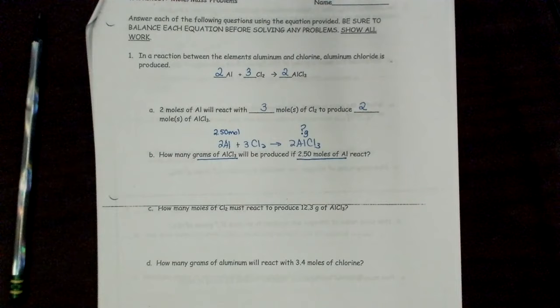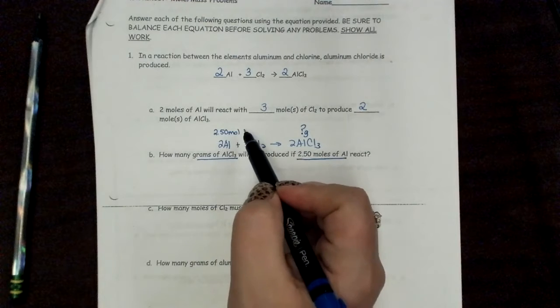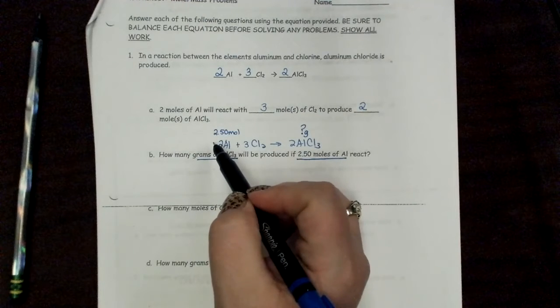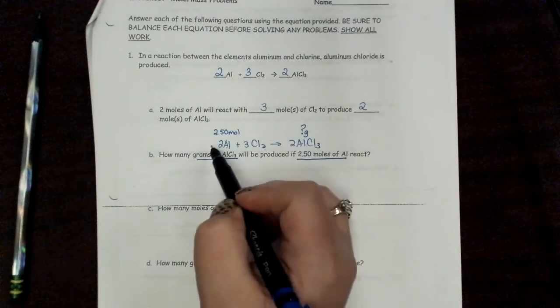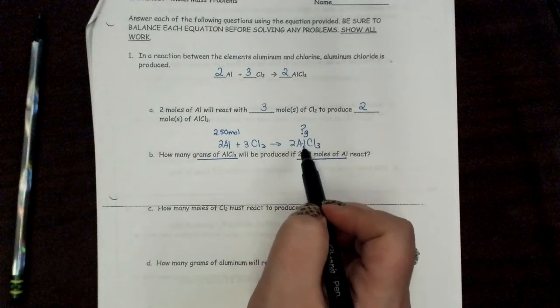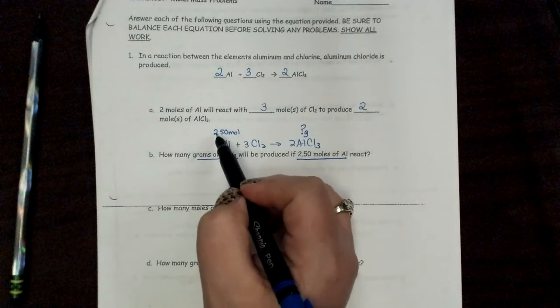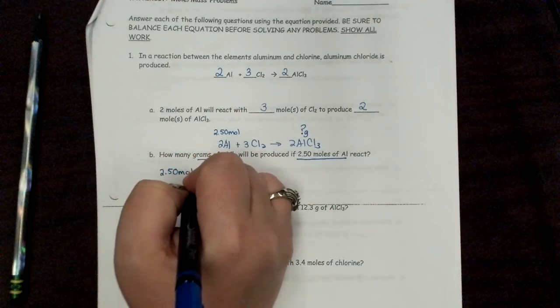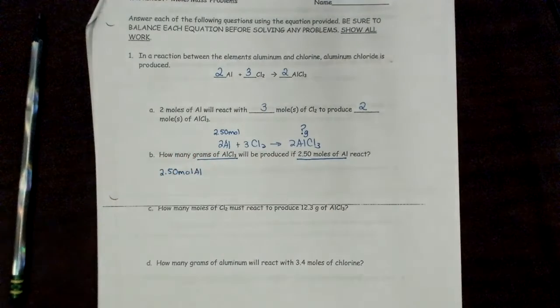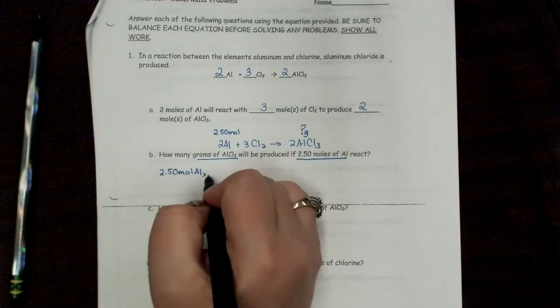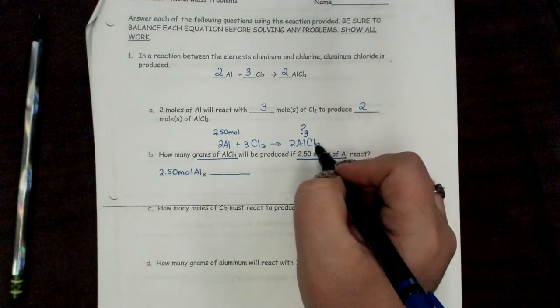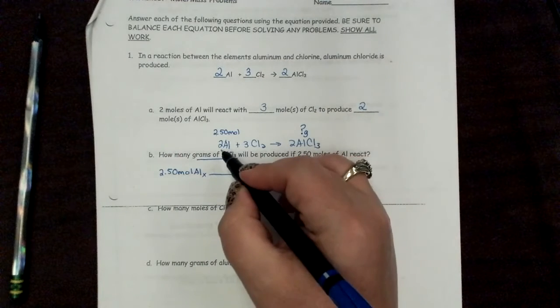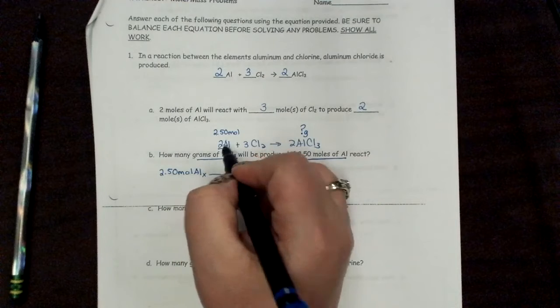Okay, so we learned in the last problem that if they give us a quantity of 1 part of the equation, we can use the mole to mole ratio to bridge the gap to the other one. So I'm going to start with my given, which is 2.50 moles of aluminum. And then I want to get to moles of aluminum chloride. So to do that, I'm going to put my 2 moles of aluminum on bottom.